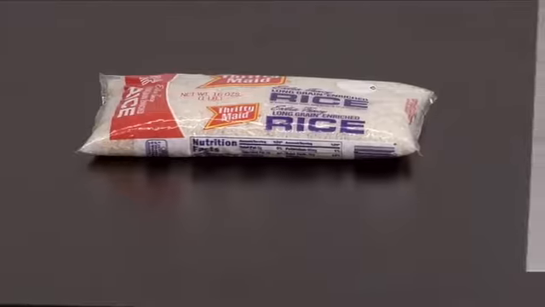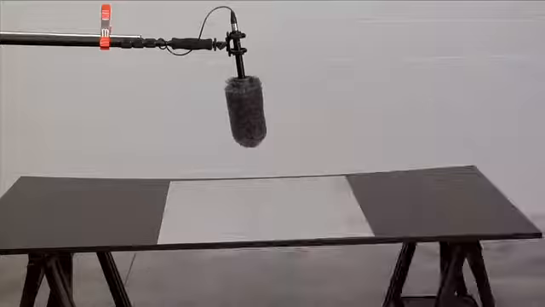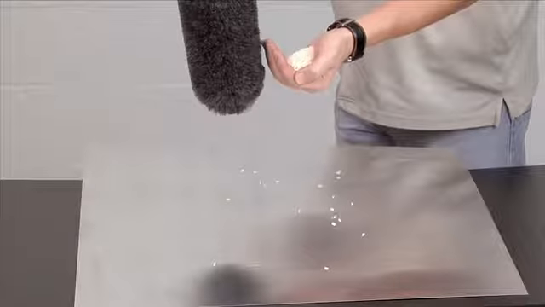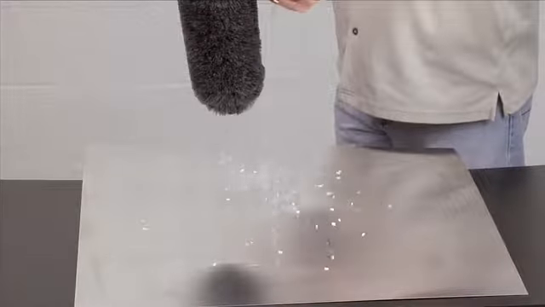Now for rain, we bought a cheap bag of rice and a simple piece of sheet metal from our local home megamart. We place the metal on a flat surface and point the mic at the metal. Now with a handful of rice, slowly let the rice pour from your hand onto the metal sheet. And before you know it, it's raining.